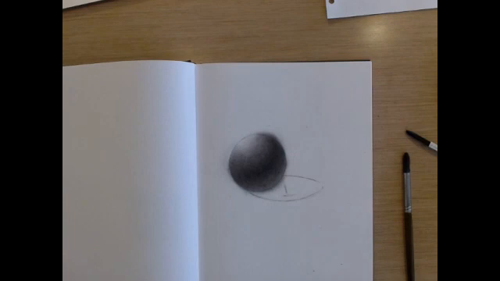I would push this a little darker. It's not that it's darker, push it further. Just to consolidate.